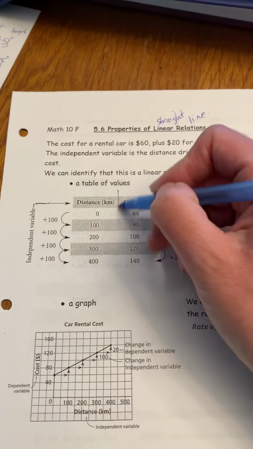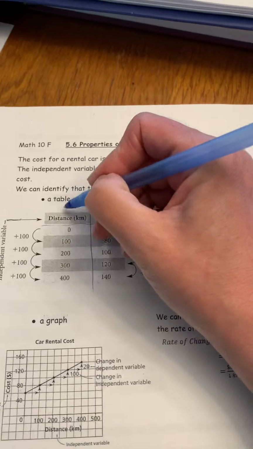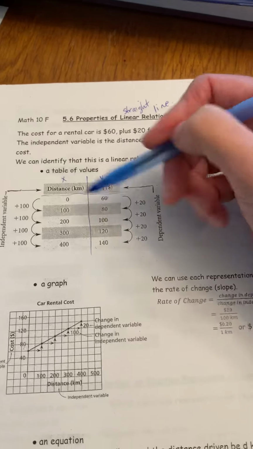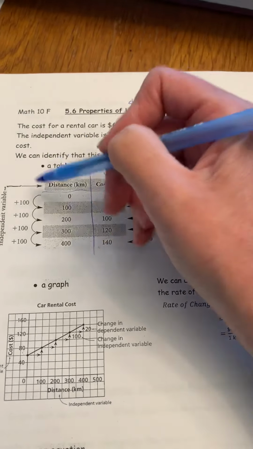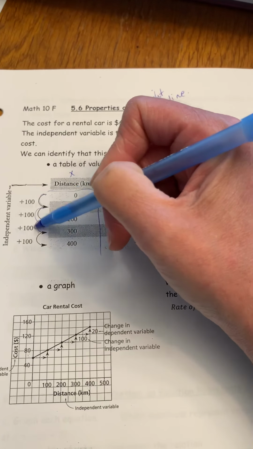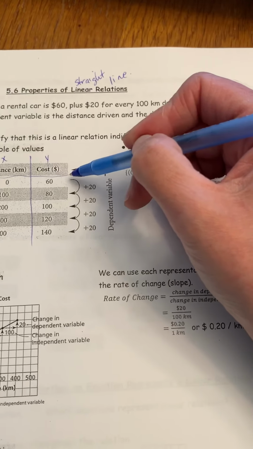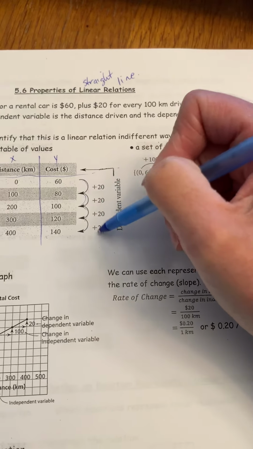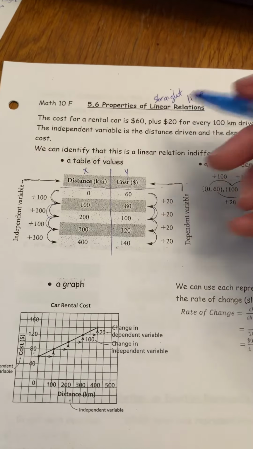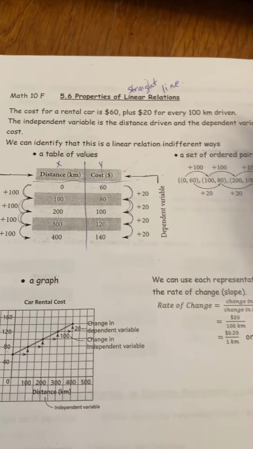One of them would be a table of values. This is your x, this is your y, and we know this is linear because these increments on the x side are going up by 100, which is a steady rate, and the cost is going up by 20, so that makes it linear. If we graph this, we're going to get a line that looks like this.